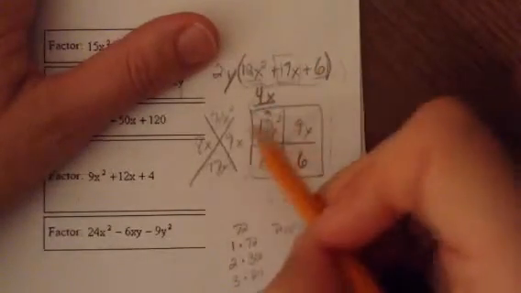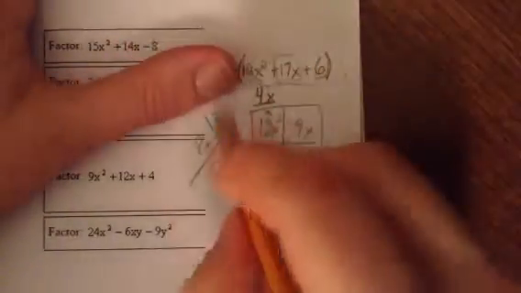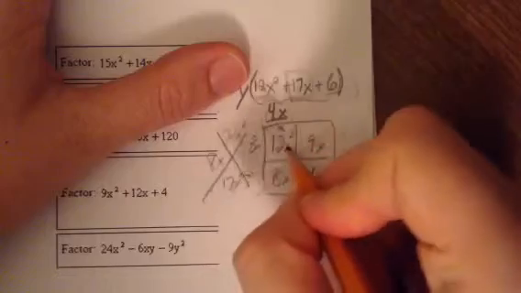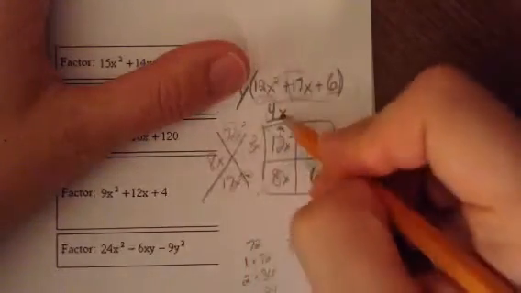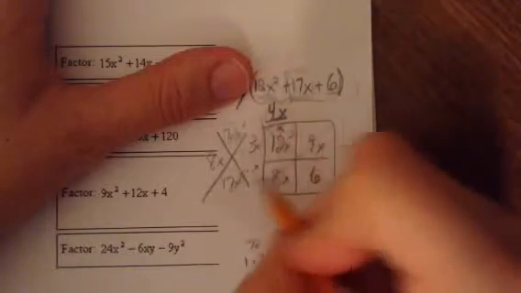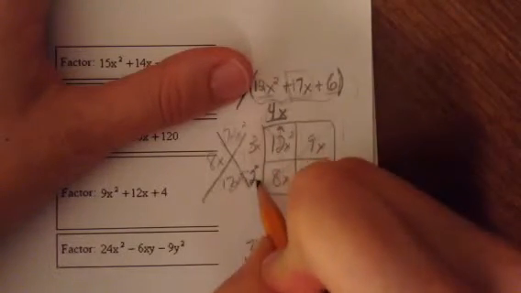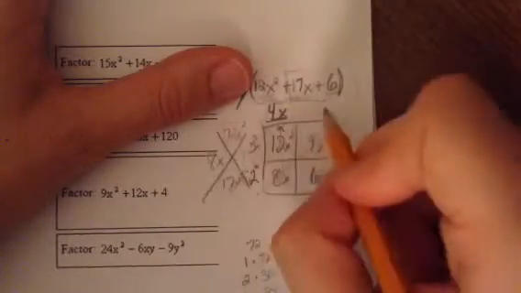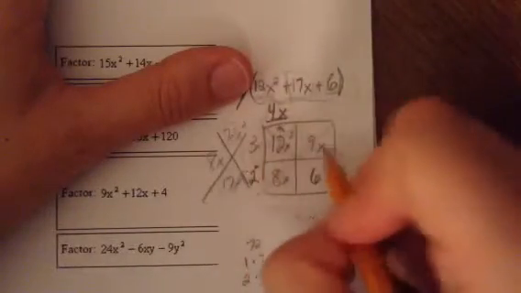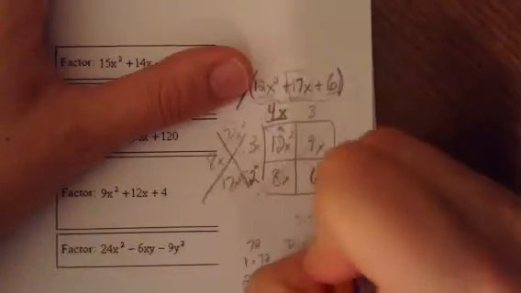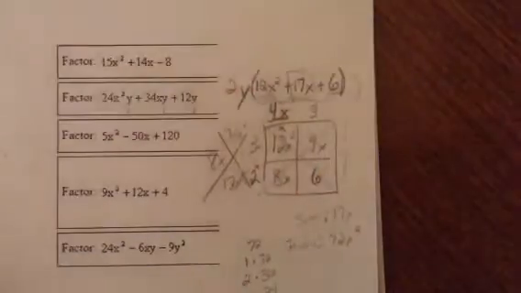Now I really just need to figure out what goes on the outside here. 4x times 3x will give me 12x squared. 4x times what will give me 8x? Well, 4 times 2 will, right? And then here, what needs to go here so that the inside works out? Well, 3 times 3x gives me 9x. 3 times 2 gives me 6. So I did that right.